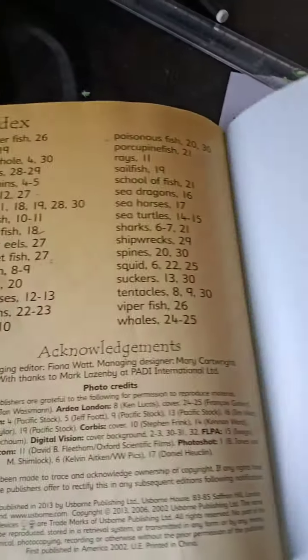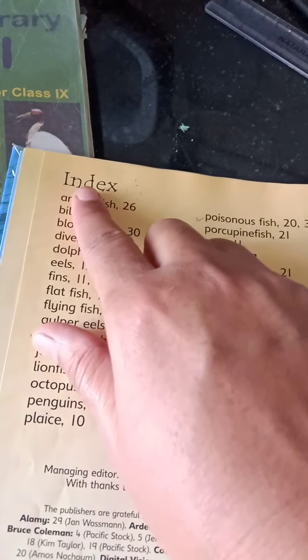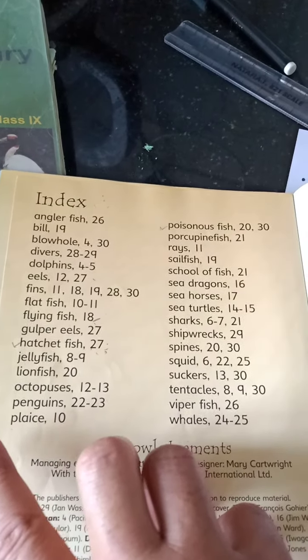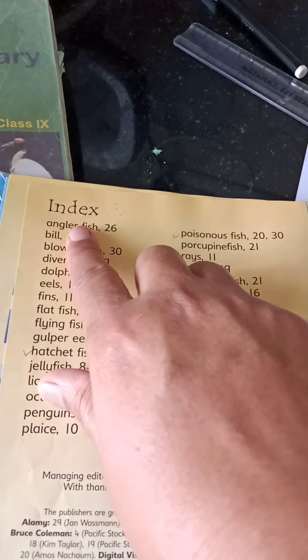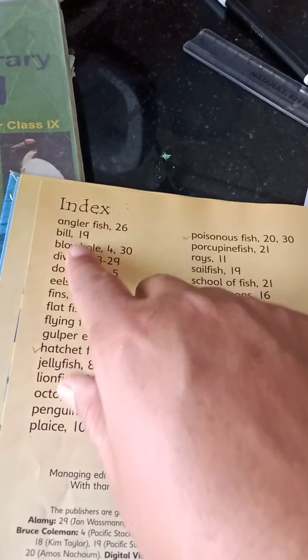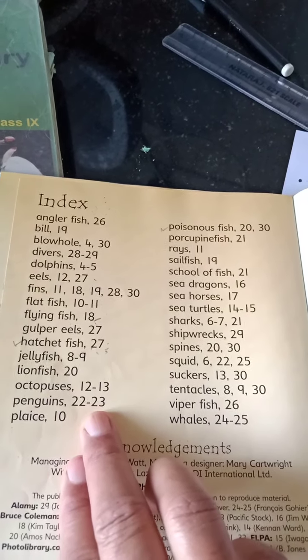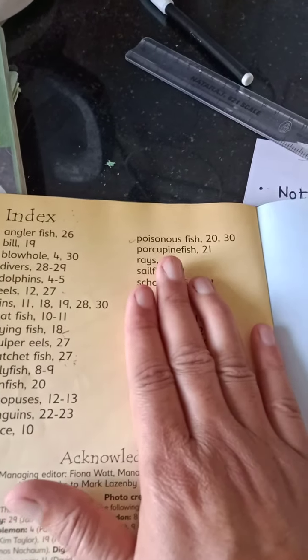So do we have an index here? Yes. And what is an index? Index is a list of the keywords which were there under those topics covered in the book, and the index is arranged in alphabetical order, and it gives you the page number as well. Okay, and it's generally at the back of the book.